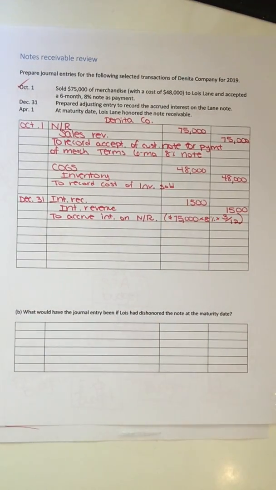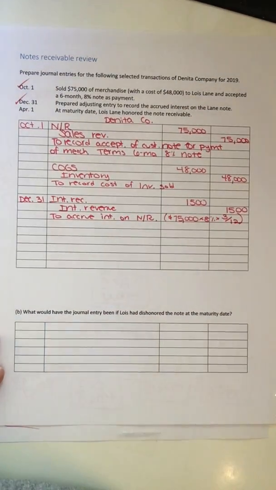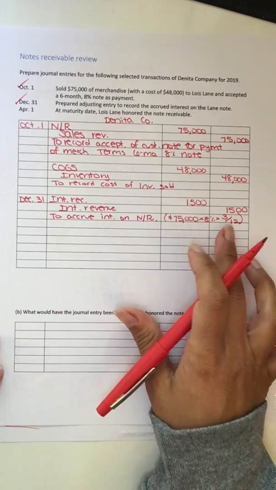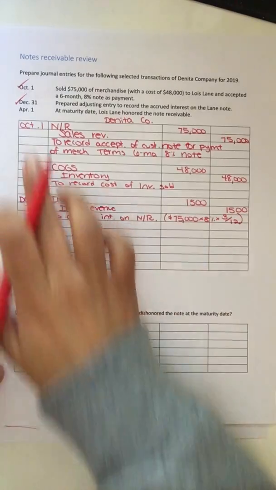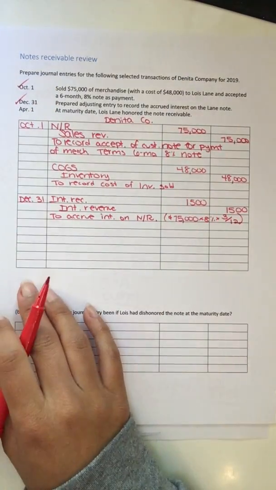We'll try that again just to make sure. Good, 1,500. All right, so we accrued our interest. Most of the times in the homework, it was just for a year, so it made it really easy. You just had to do 75,000 times 8%, but here it wasn't for a year. It was only 3 months had passed, so we had to prorate it.